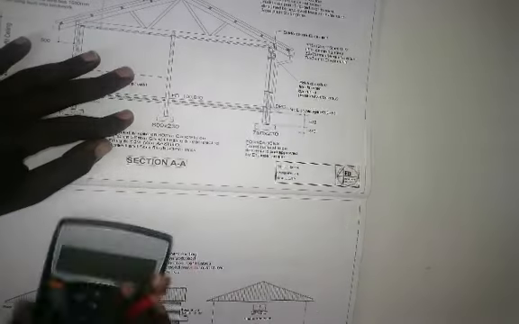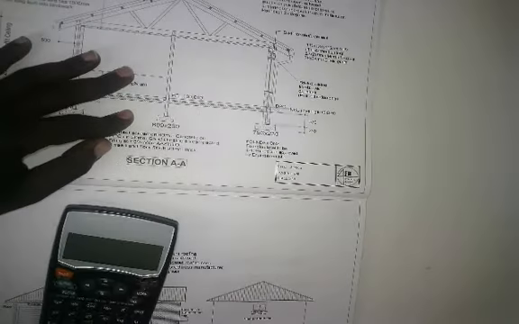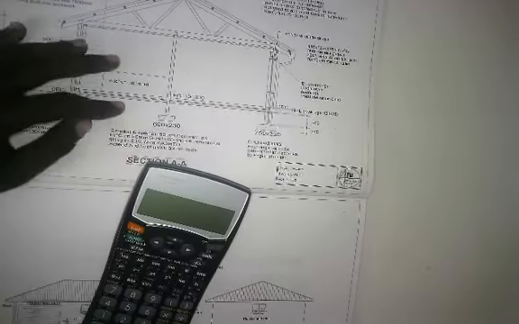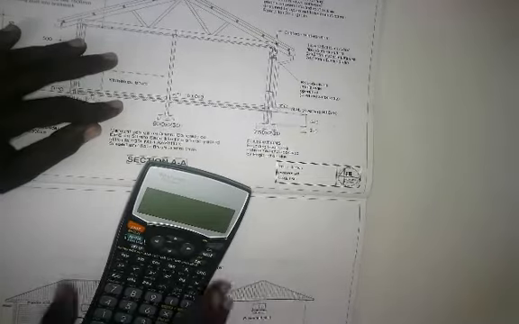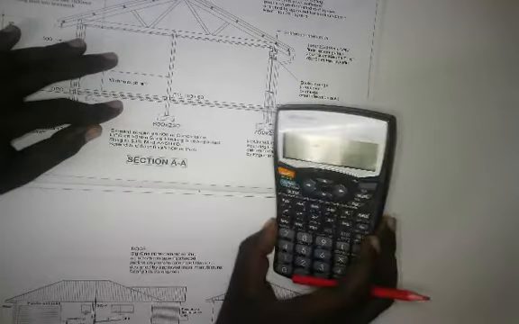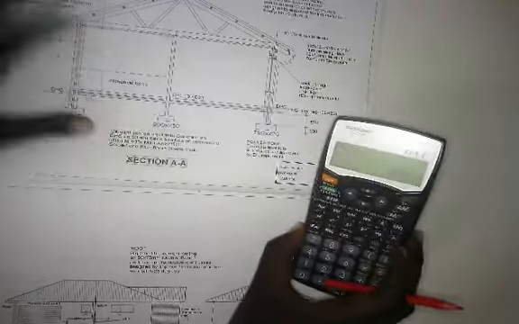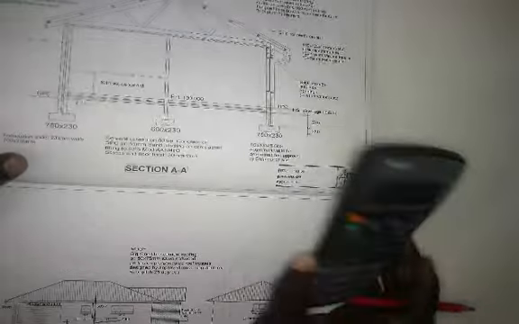You go to your drawing. Your drawing tells you here is national ground level, and then you've got 570 plus 230, which is your thickness. That gives you 800. Now that is the depth of your excavation.